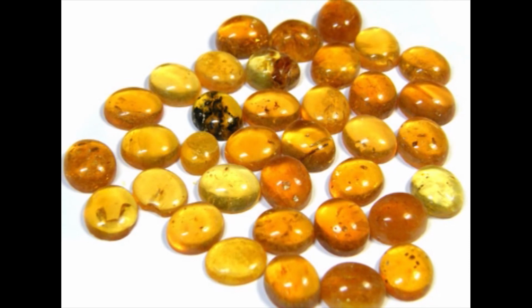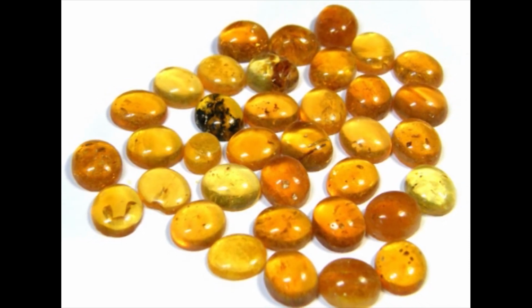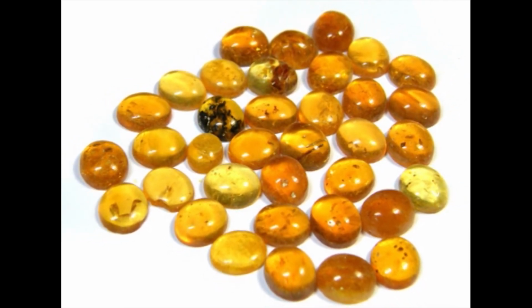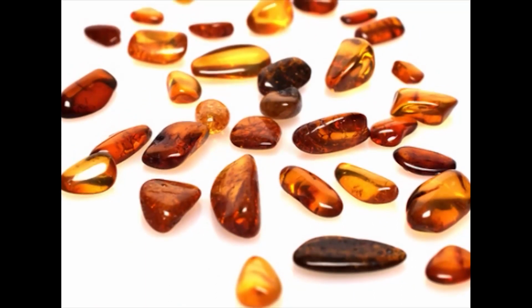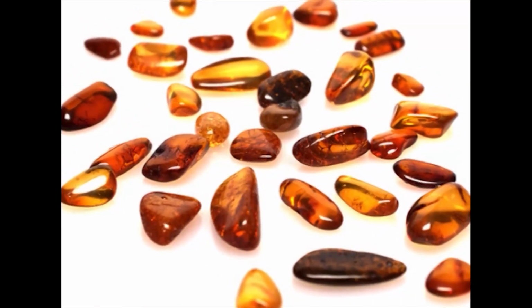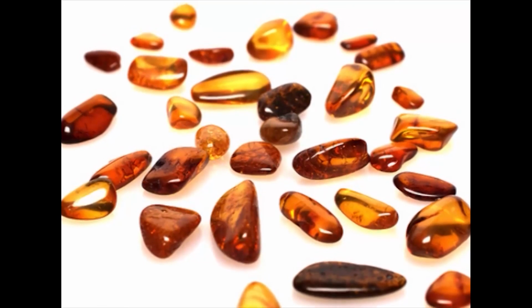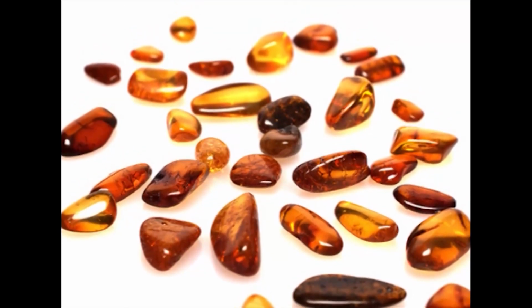Amber. Amber is a stone formed from tree sap, fossilized over millions of years. Amber is usually clear with a yellowish color. This stone resembles and is named after ambergris, a sweet-smelling secretion of the sperm whale once used in perfume making.